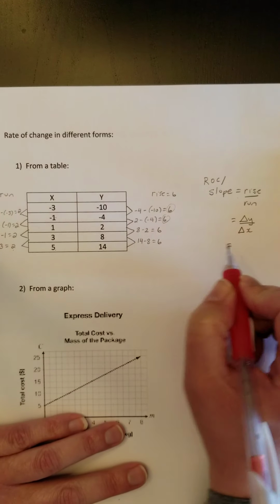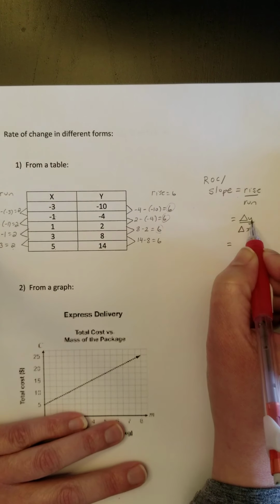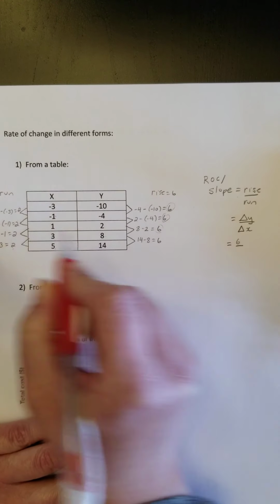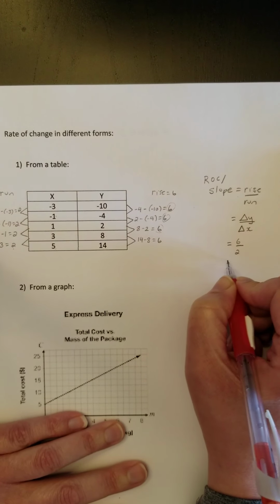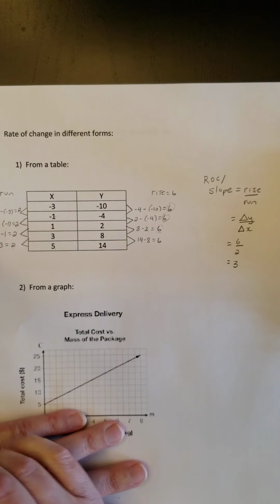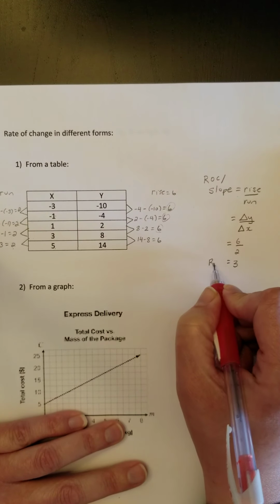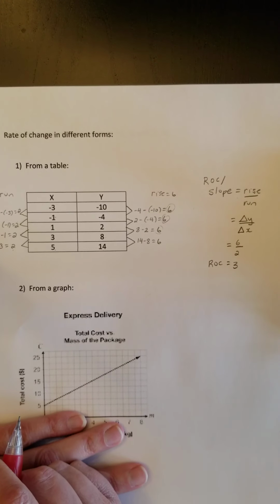And then that here is going to be equal to the rise, how much the y values are changing, or my delta y is 6, divided by the delta x values, which are 2. So 6 divided by 2 means that this has a slope, or a rate of change, of 3. Okay, so that's the first example of finding rate of change from a table.